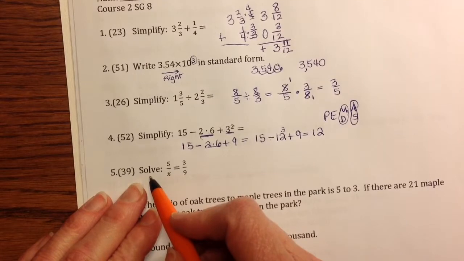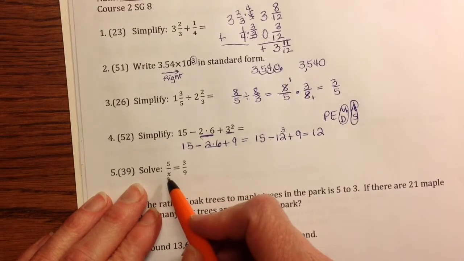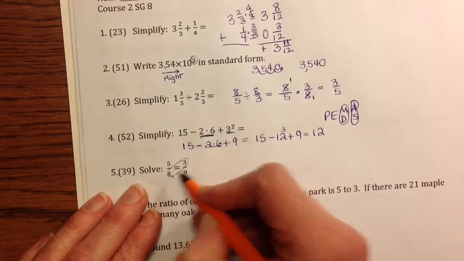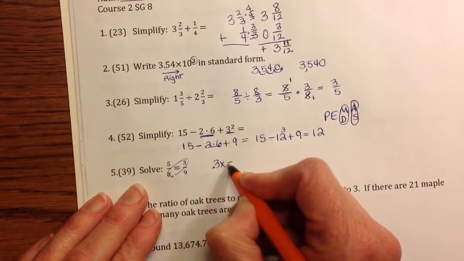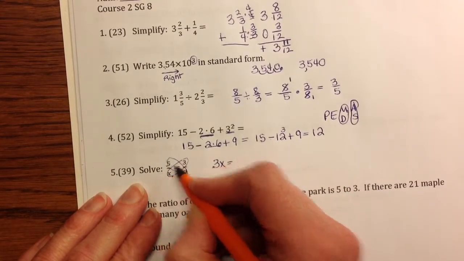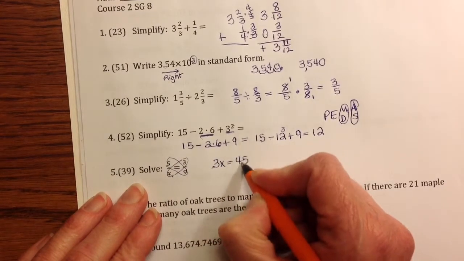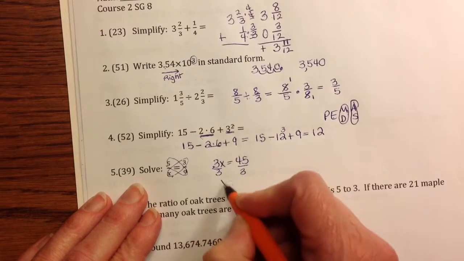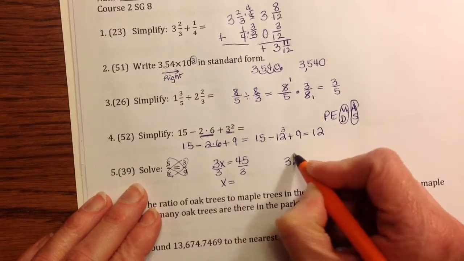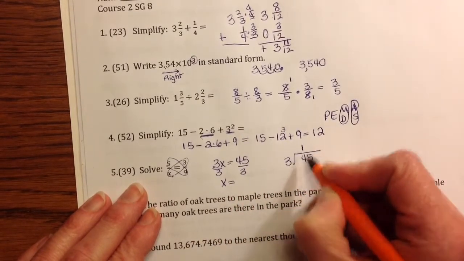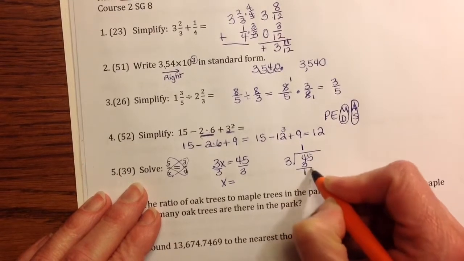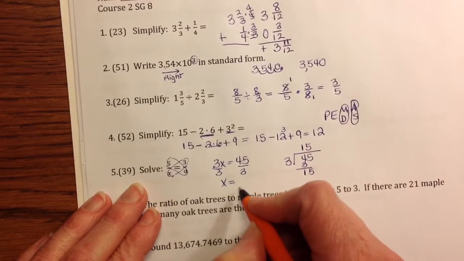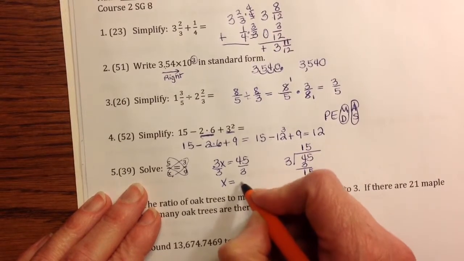Number 5, solve this proportion. I'm going to solve it by doing cross multiplication. So 3 times x is 3x. And 5 times 9 is 45. And I need to get x by itself, so I'm going to divide both sides by 3. And 3 goes into 45 one time. Subtract, you get 1, and then 3 goes into 15 5 times. So I have x is equal to 15.